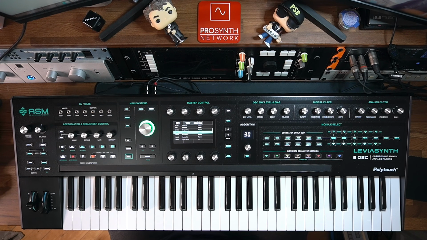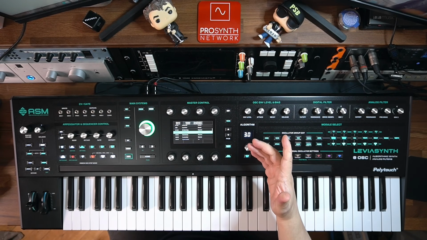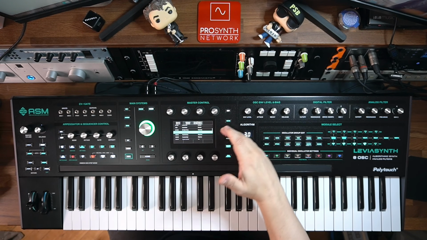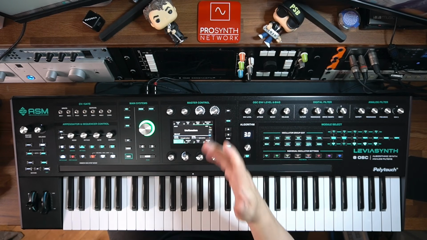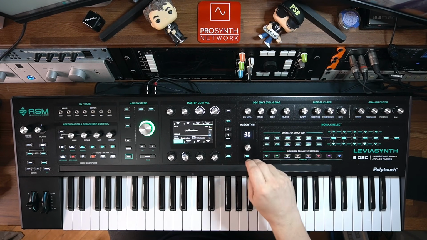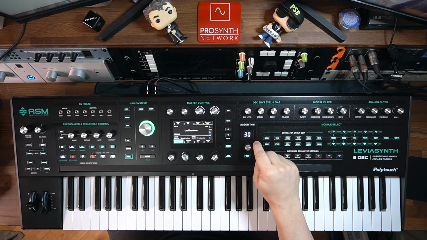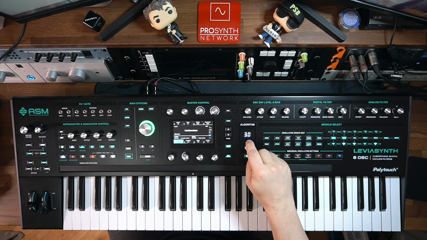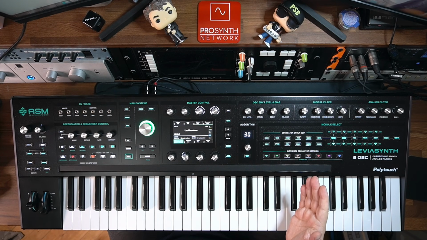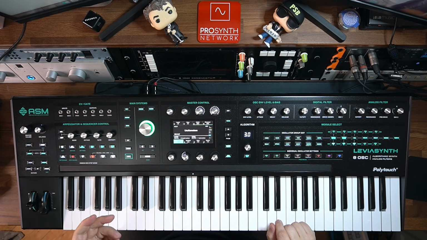And so how it works is very, very simple. Let's go into this patch here. So this is called UnAloneism, and if I look at the algorithm screen, I see 3.0, not 30, but 3.0. This is telling me that it's currently starting off at the third algorithm of the ones I've selected to use for morphing.